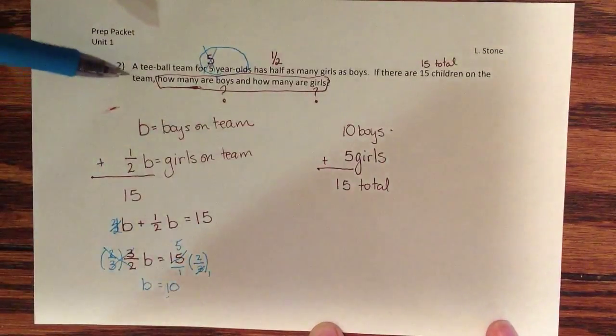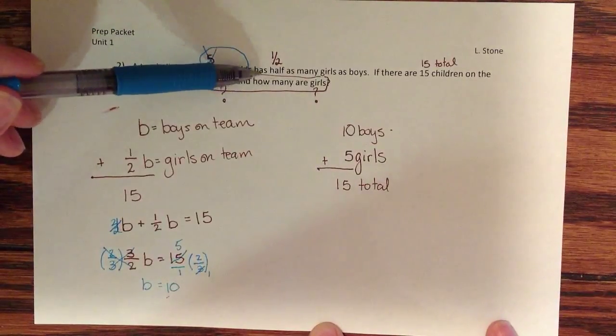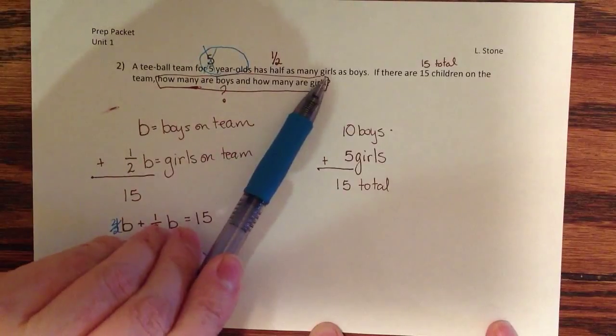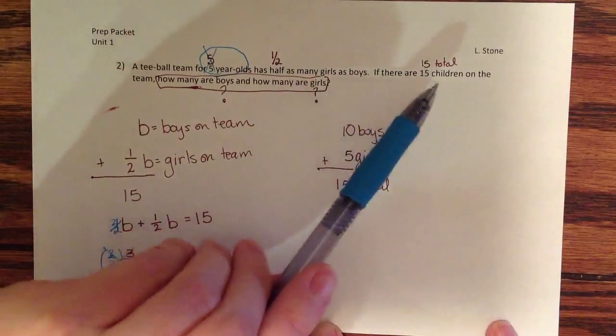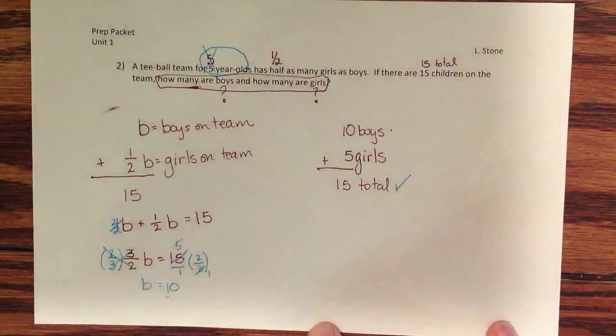Okay? So if we go back and read our problem again, a t-ball team for 5-year-olds has 5 girls and 10 boys, and this is a total of 15 children. So it looks like our story checks out.